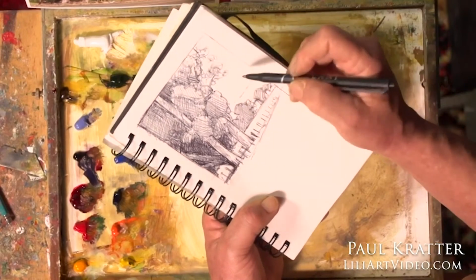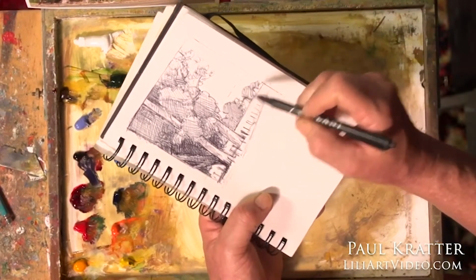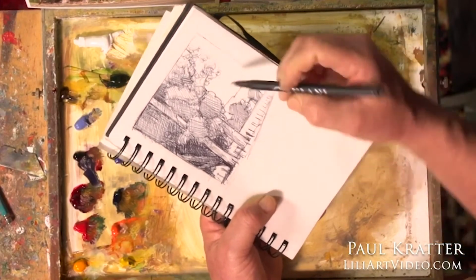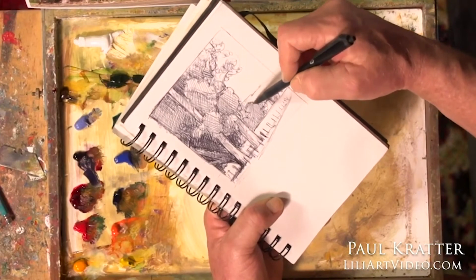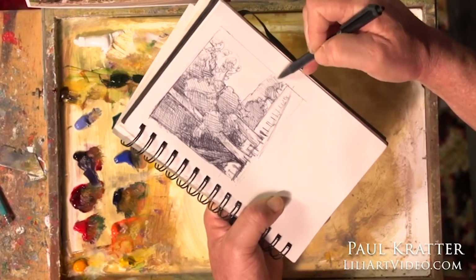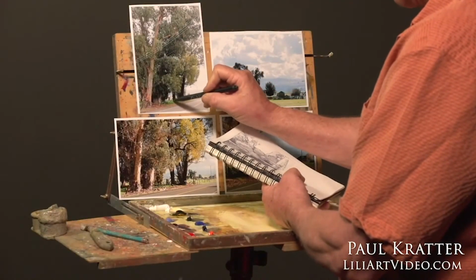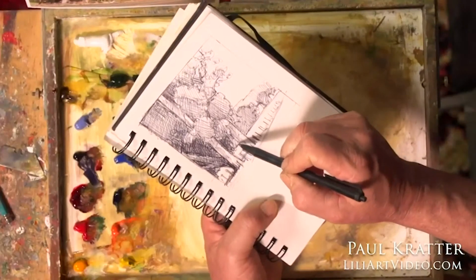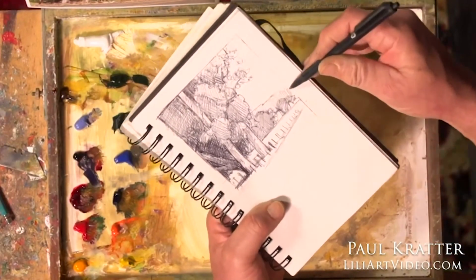Design-wise, you don't have to see the full tree. You're seeing it here. So I like doing that in my compositions, is to crop in. How close can you crop in to a scene and still be able to tell what it is? So whether you're looking through, if I was really close up underneath here looking through the two trees, that could be a nice composition.